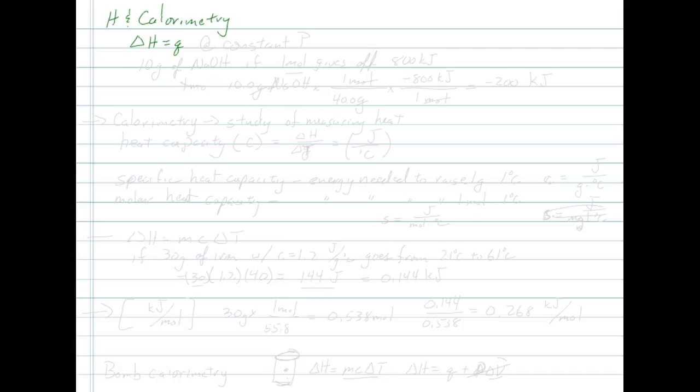So delta H equals Q, heat is enthalpy at a constant pressure. If the pressure is changing, then all bets are off. But we're going to do things usually at room temp or in open containers, which means that atmospheric pressure is not going to be any different.